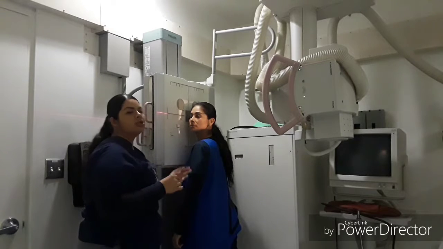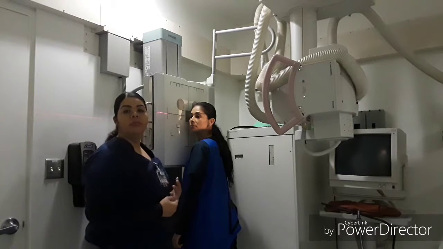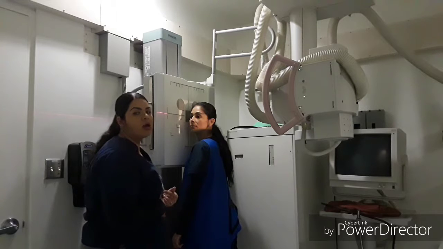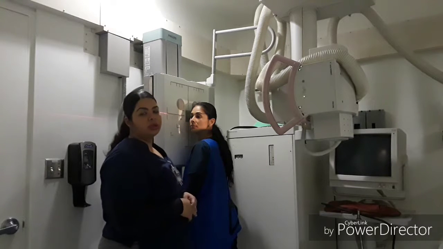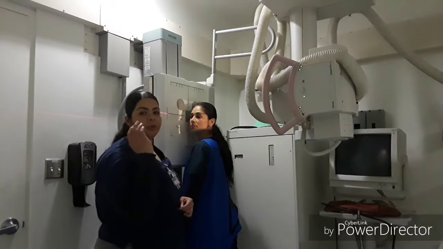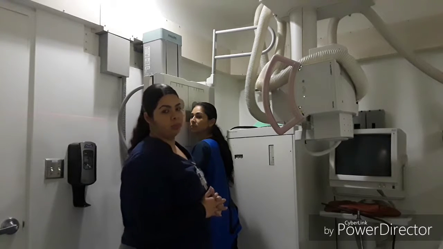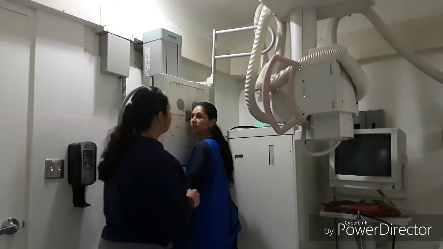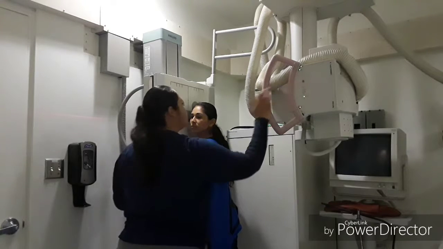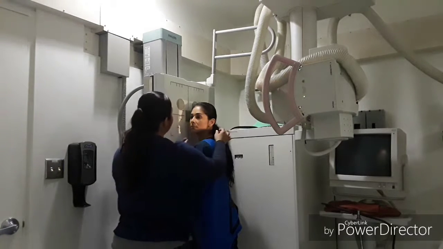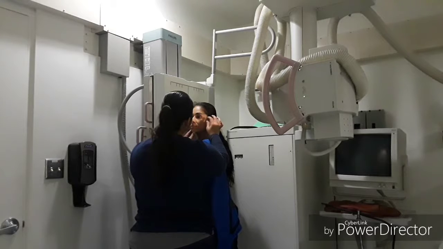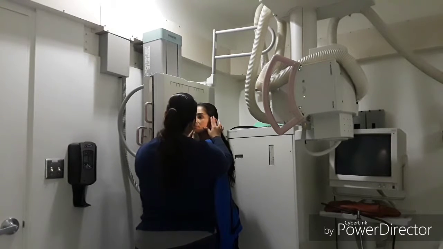For this projection, we want to make sure that the midsagittal plane is parallel with the IR, and that the interpupillary line is perpendicular to the IR, and so is the IOML perpendicular to the front edge of the IR. And again, like I said, we want our central ray to enter 1.5 to 1 inch posterior to the outer canthus. So I'm going to reset that just a tad bit more.